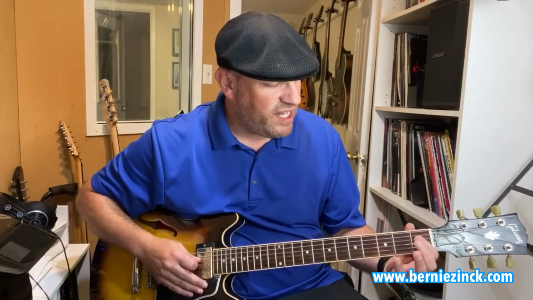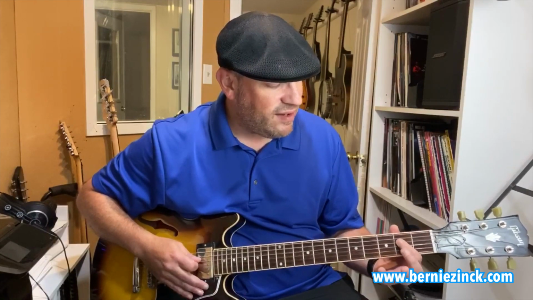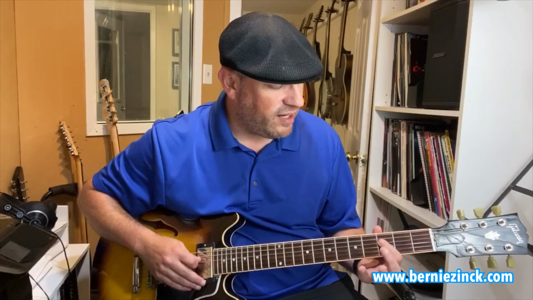There's D sharp or E flat on the first fret. Then we have an E on the second fret. And then right to F on the third fret. So we always have to remember that B to C, E to F rule, no sharps or flats in between.